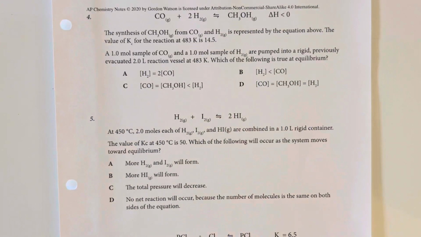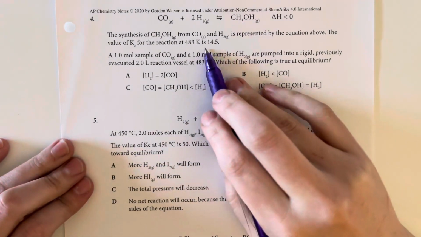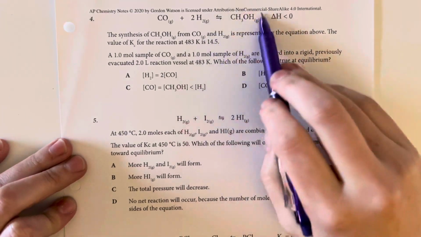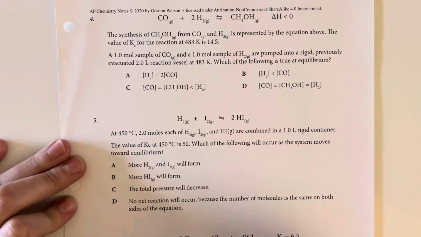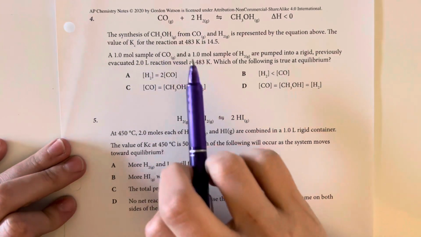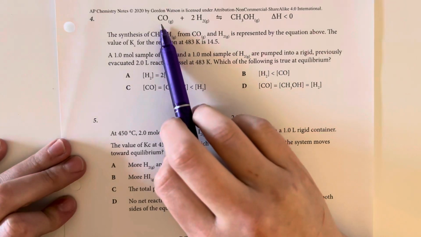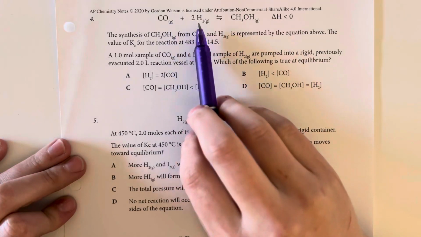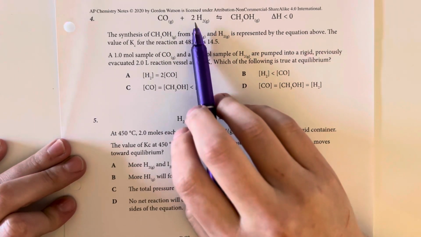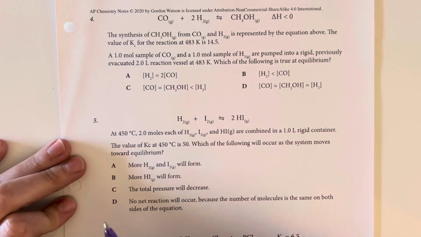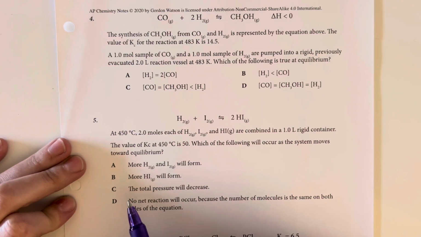So at equilibrium, my K is greater than 1, which does mean that I am going to favor my overall concentration of products in general. Then it states that I have an equimolar concentration of carbon monoxide and hydrogen, and I know that I need twice as many hydrogens as the carbon monoxides, so I'm going to look for something along those lines.